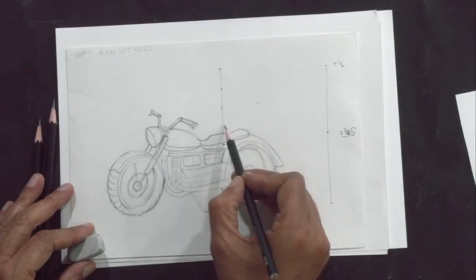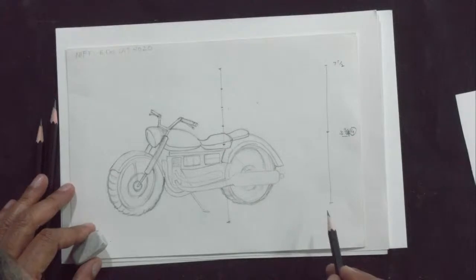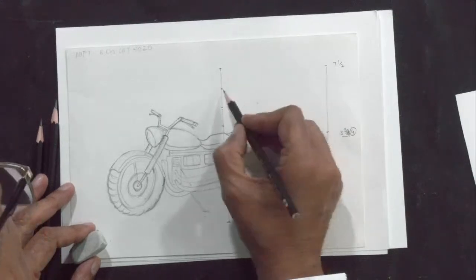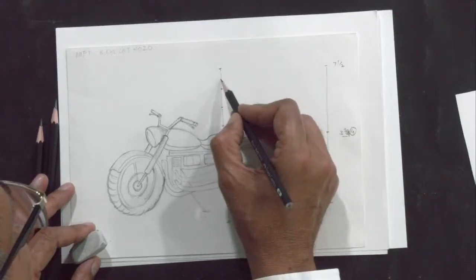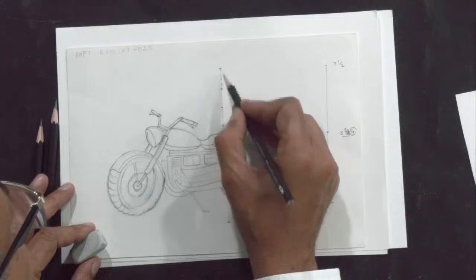This would be the navel area. This would be the groin. Okay? So let us say that this is the size of the head that we are going to make. Take the middle of that head size and 3/4 from top.